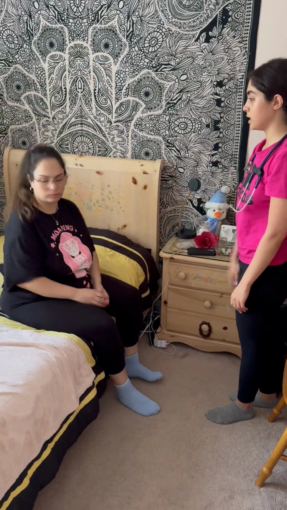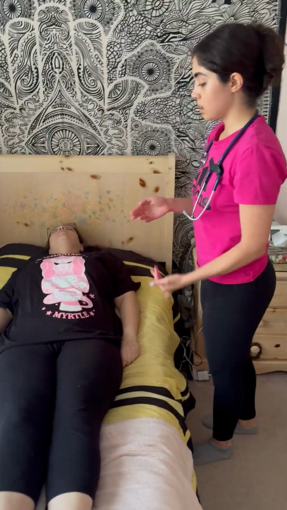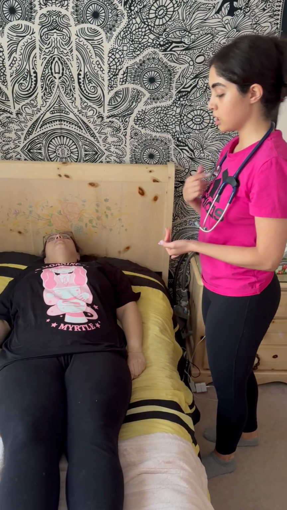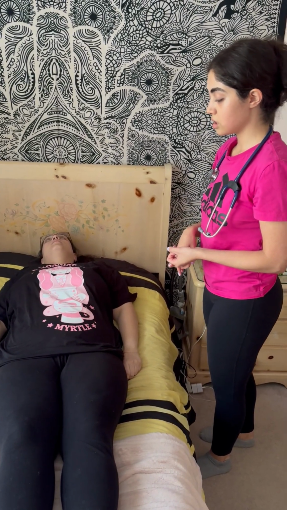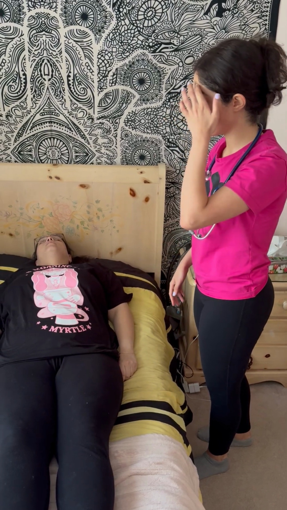Now can you lay down? I will do a GI assessment. Patient's abdomen: no bruising, no pallor, no lesions, symmetrical, contour is normal, no rashes or scars noted.